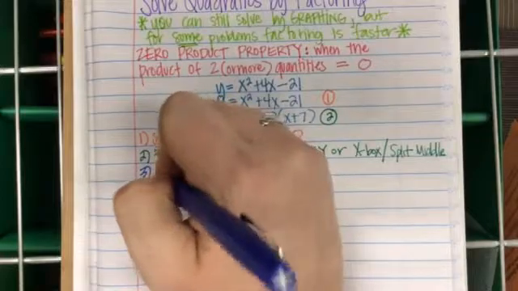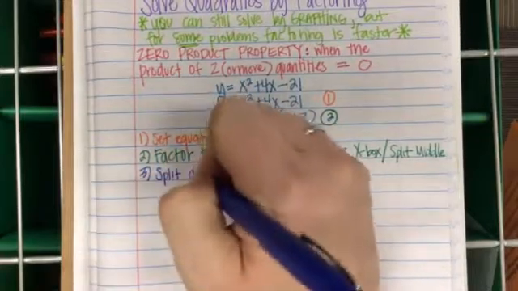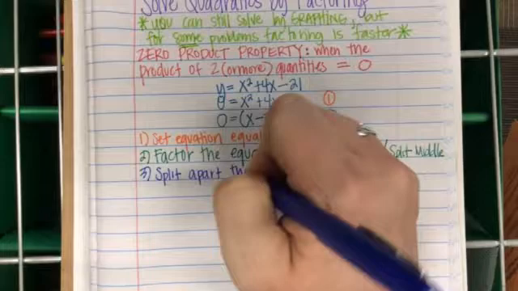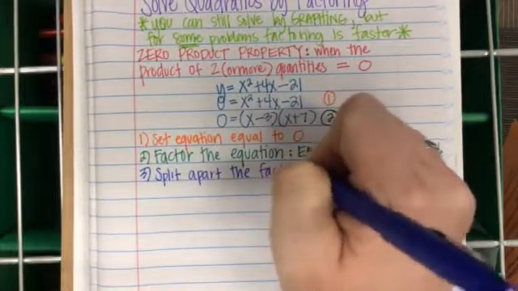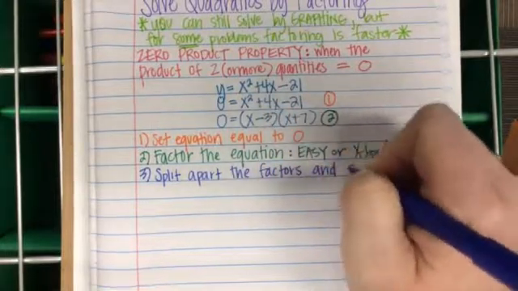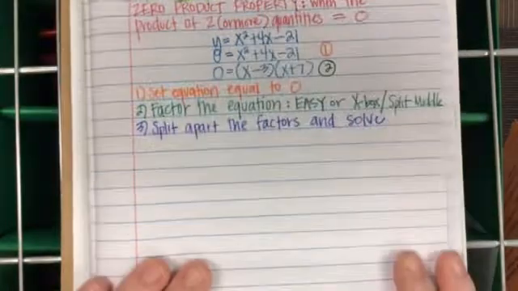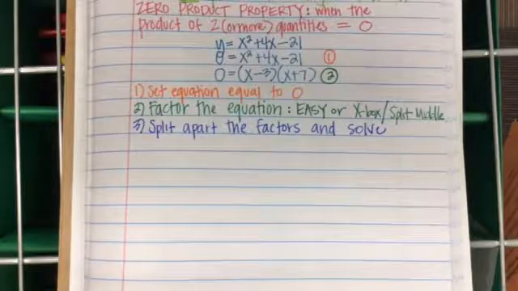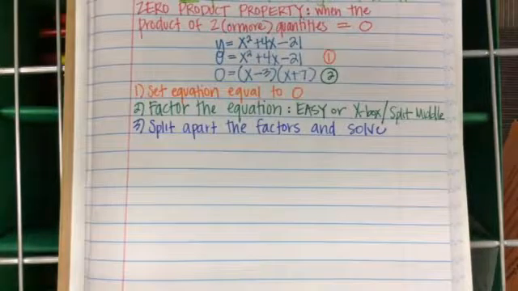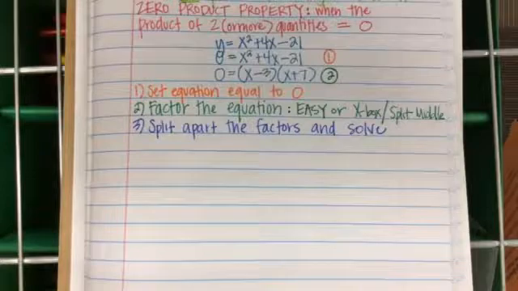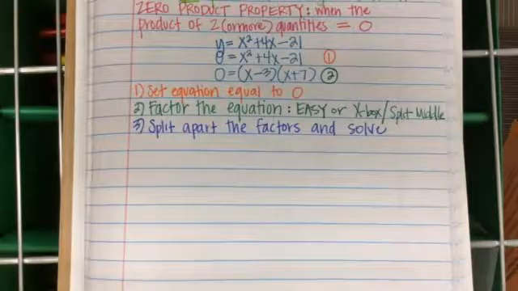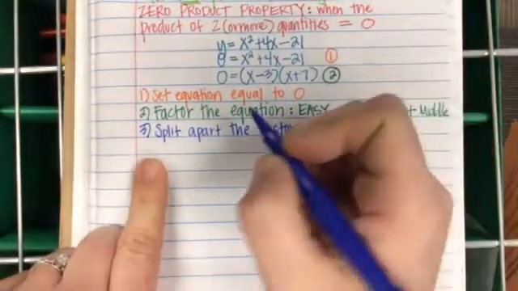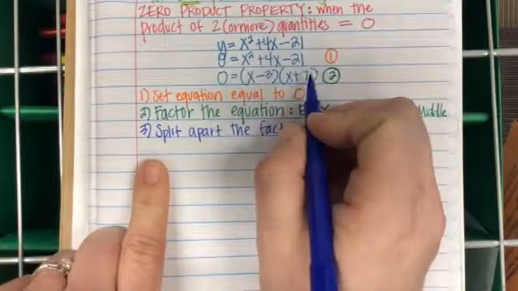Now, we're going to split apart the factors and solve. So, split apart the factors and solve.